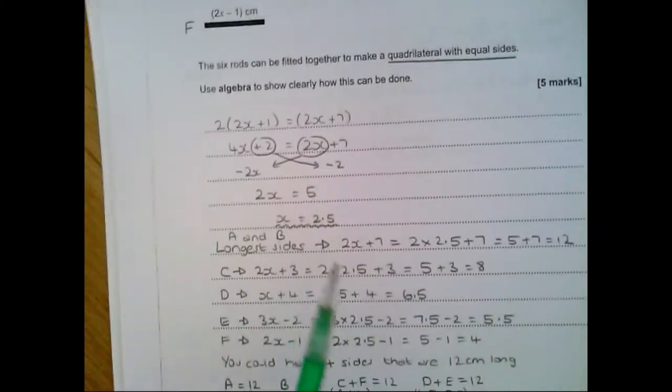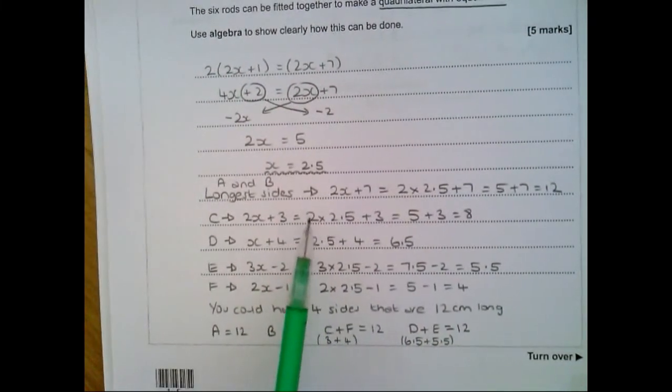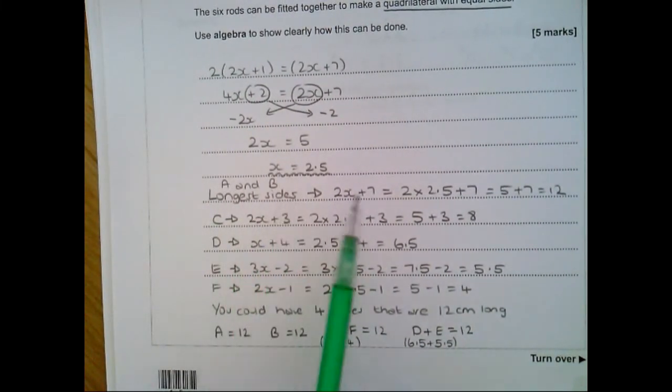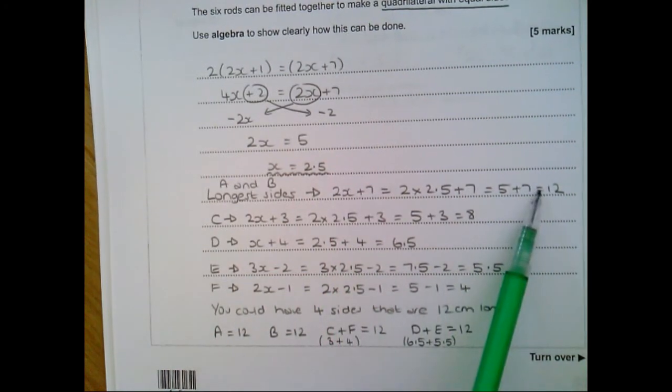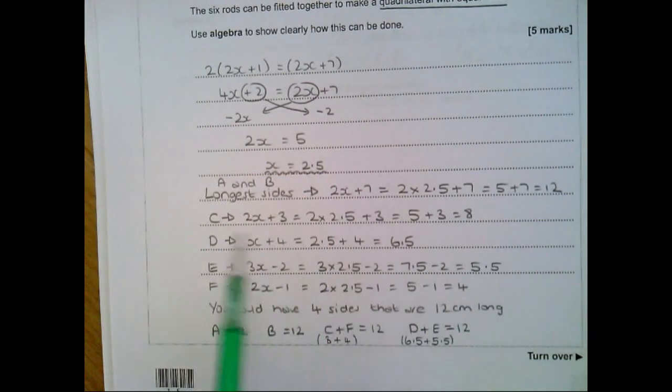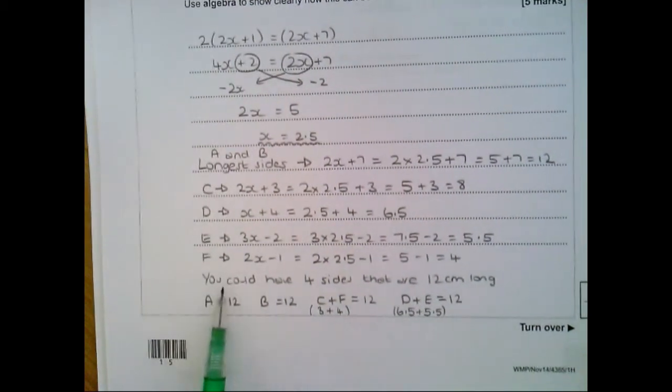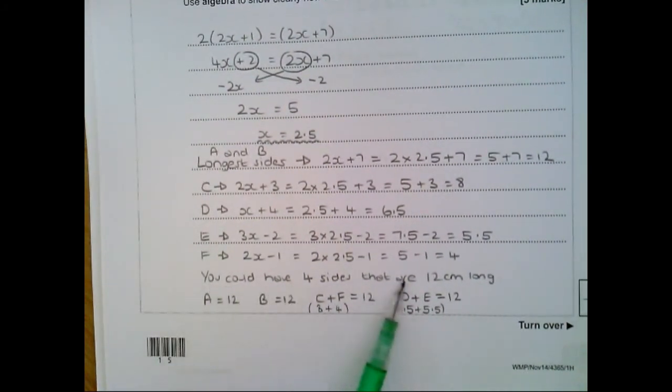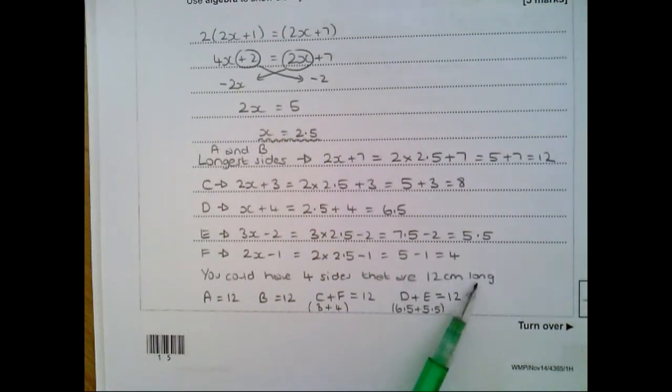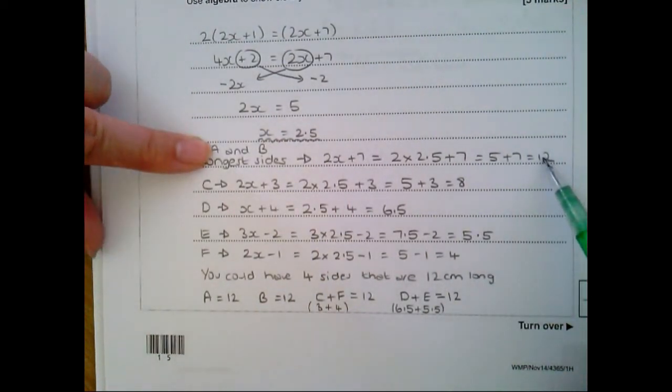Okay, so I did that, worked them all out. So A and B are the longest sides, so putting x equal to 2.5 in there gets me 12. Then I worked out what C was, worked out what D, worked out E, worked out F, and then said that you could have had 4 sides that are 12 centimetres long because those 2 there are both 12.